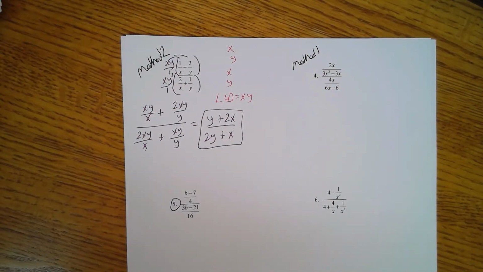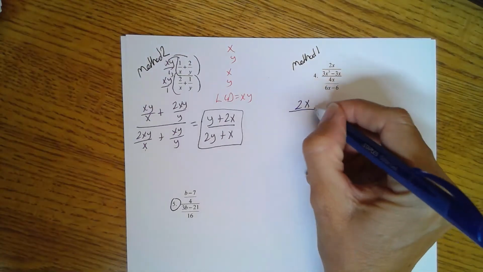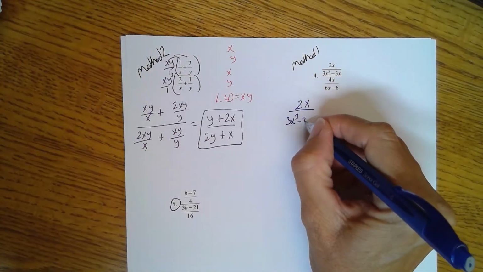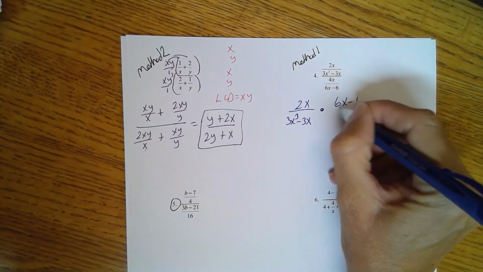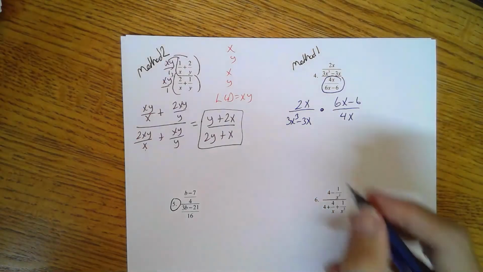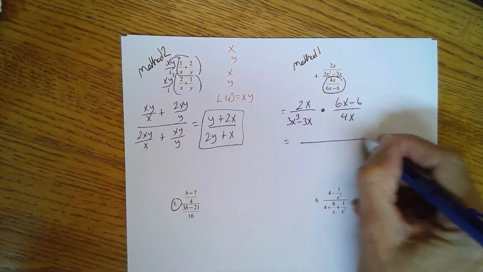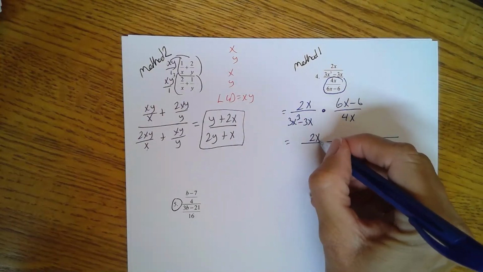All right, on number 4, we have one fraction over one fraction. So we have 2x over 3x cubed minus 3x. Change division to multiplication and flip the second fraction. So this fraction gets flipped. Then what do we try and do? Well, because we have all multiplication, we can just factor. The 2x will stay as 2x.